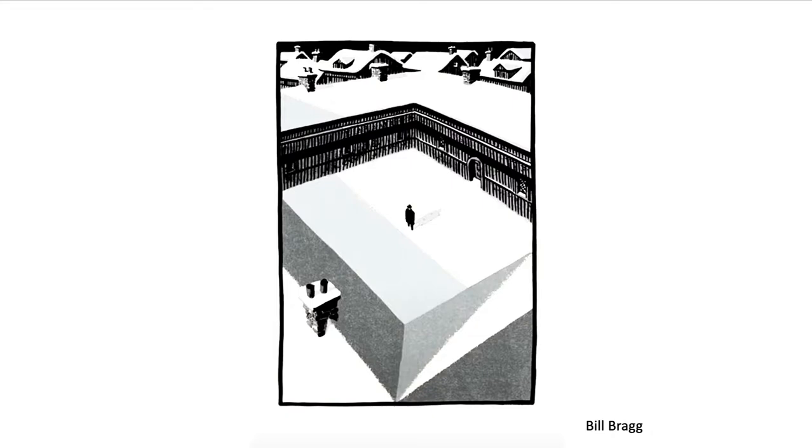Here's a composition by Bill Bragg that is representational and shows a man being trapped in a courtyard. It's a nice use of formal elements here that we've just been talking about, such as diagonals, positive-negative space, and the use of those things to add a sense of drama that this man is being trapped inside of this space.